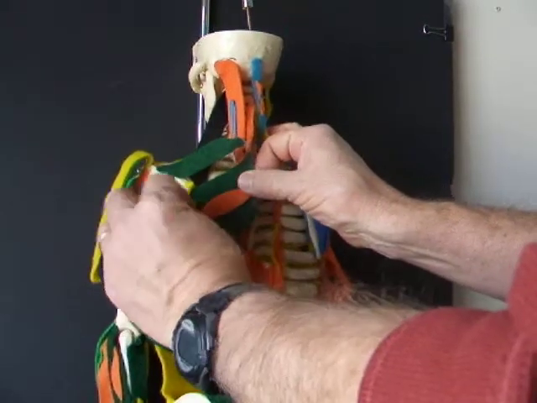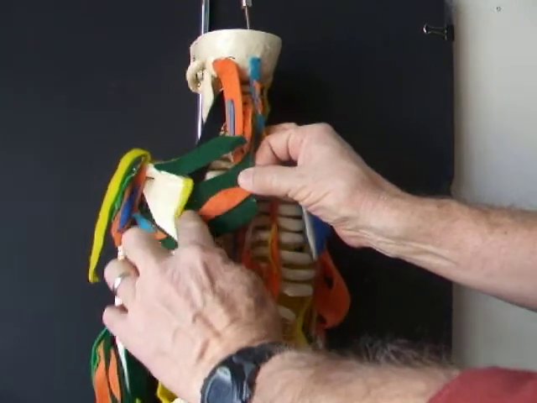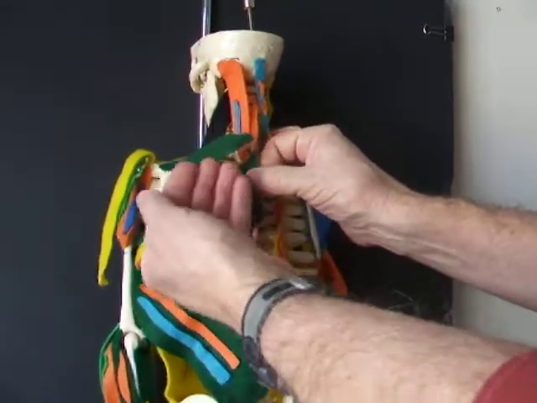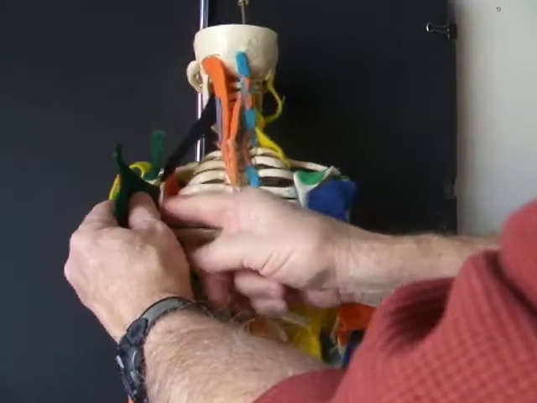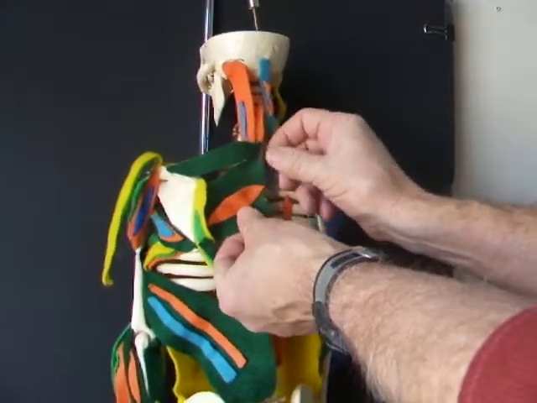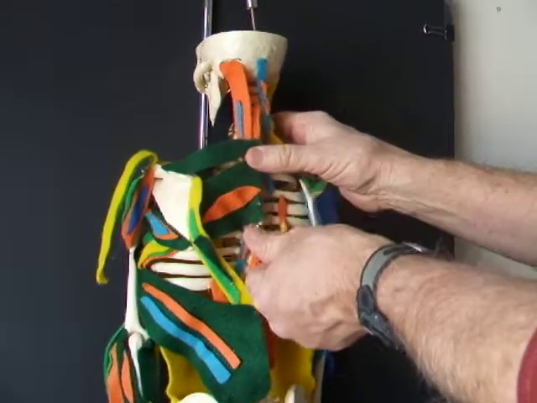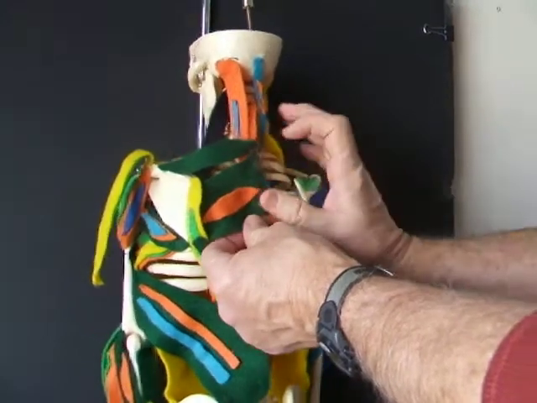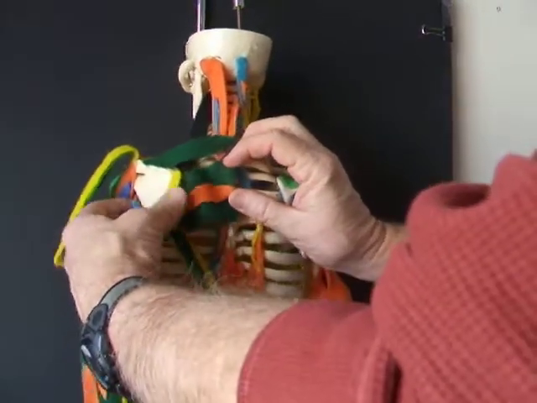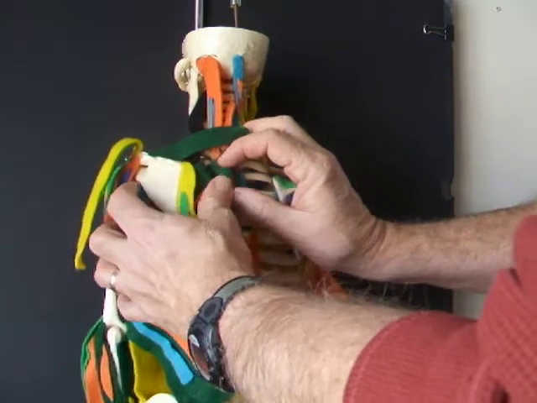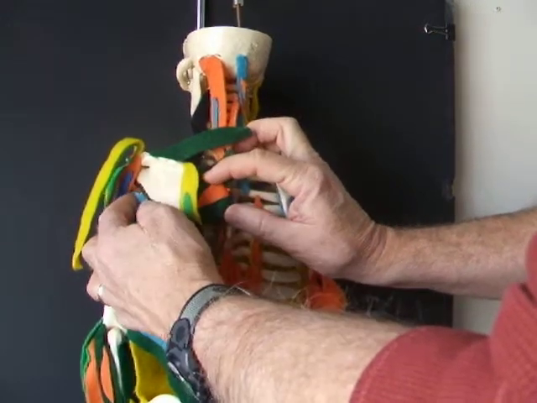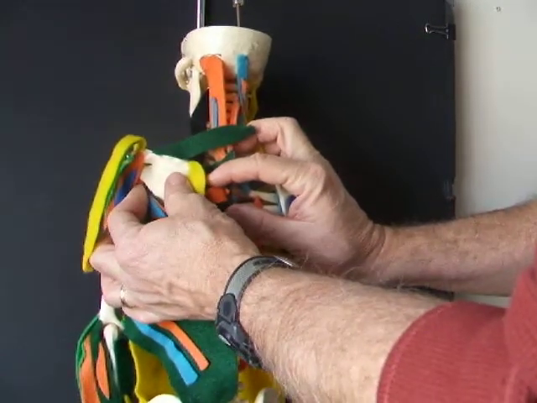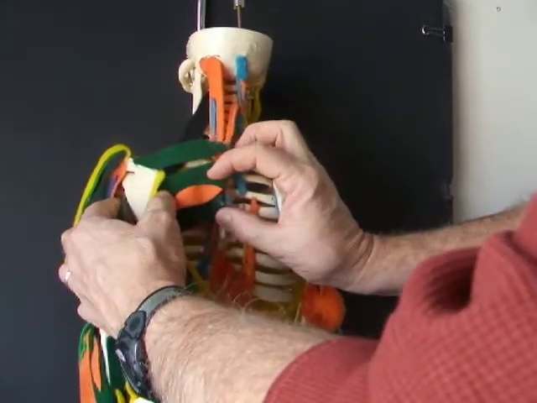The rhomboid major and minor insert on the vertebral border of the scapula, very much like the serratus, but on the back side instead of on the front side, and originates from upper thoracic vertebral segments, so that when this muscle contracts, it retracts. If it gets shortened, like happens sometimes after stroke or with spasticity in the retractor, it will hold the scapula in retraction and not allow protraction.